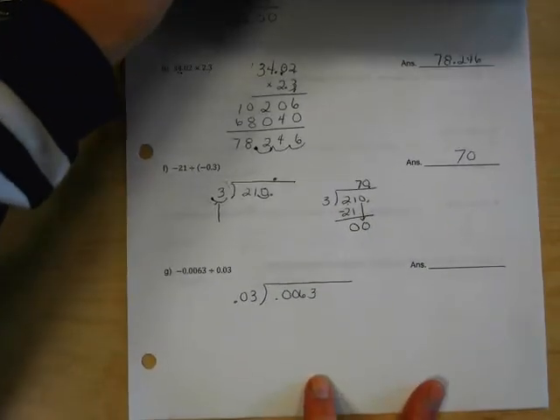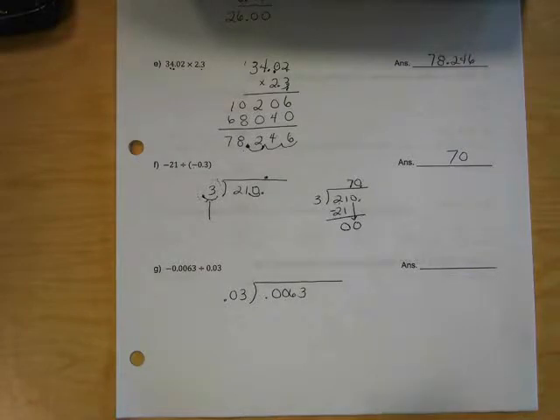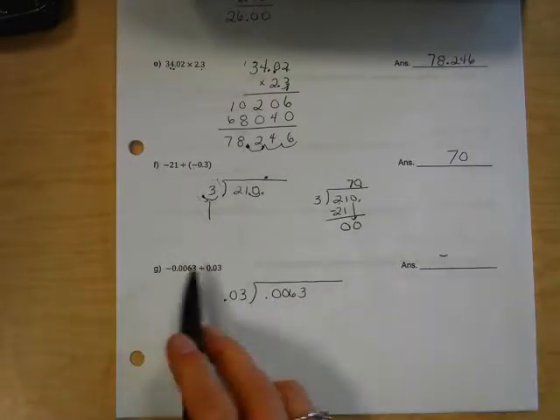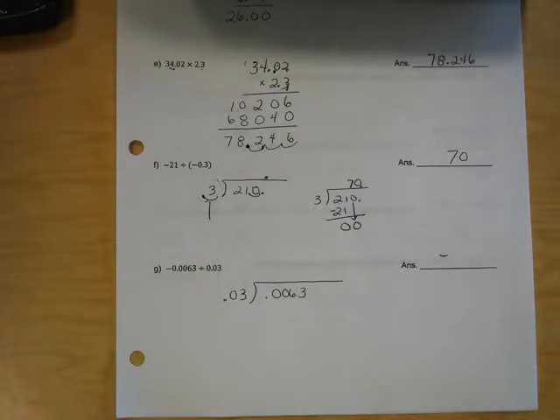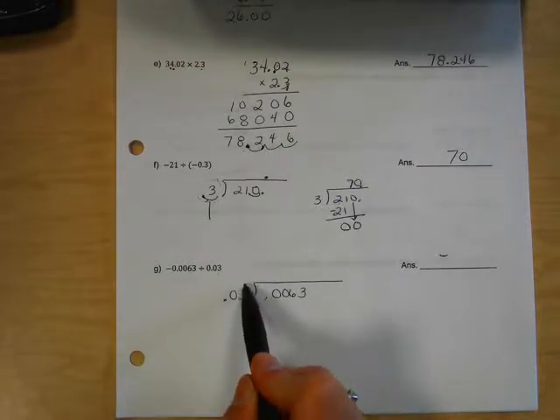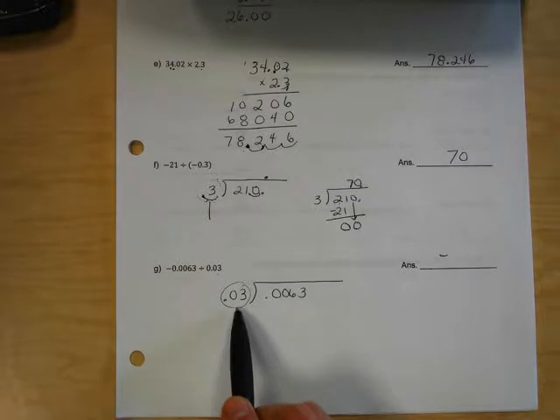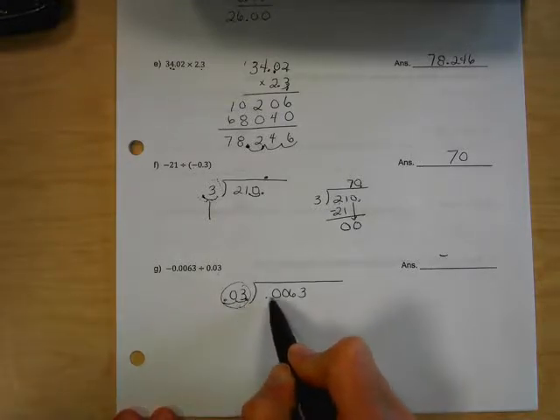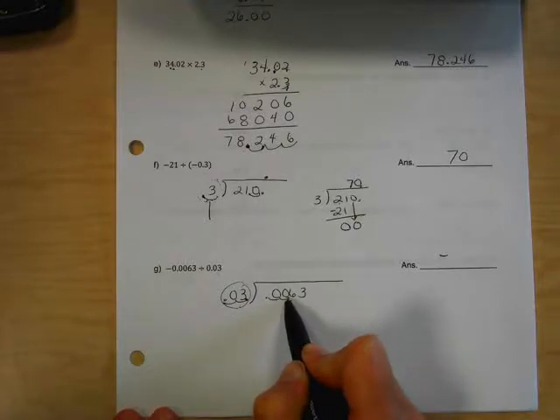So what's my answer going to be, positive or negative? And then we don't have to worry about the negative signs anymore. It's going to be negative, so let's just throw it in there, because a negative divided by a positive is negative. Okay, I want to make this a whole number, not this, the divisor. So how many decimal shifts? 2 to the right, plant it.